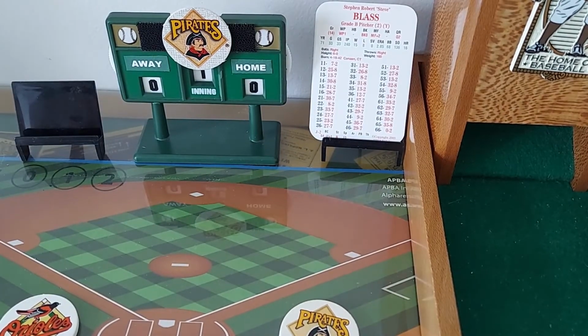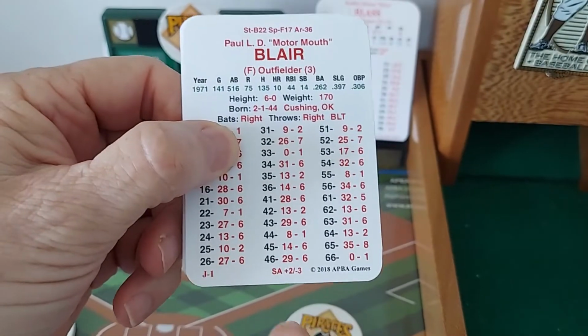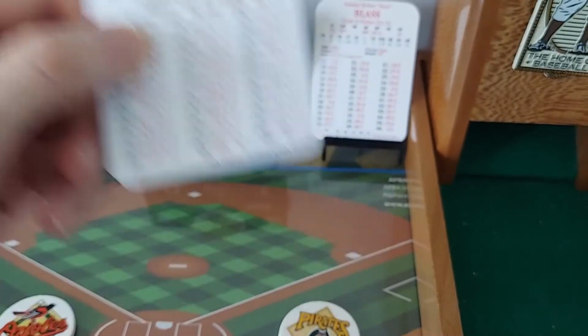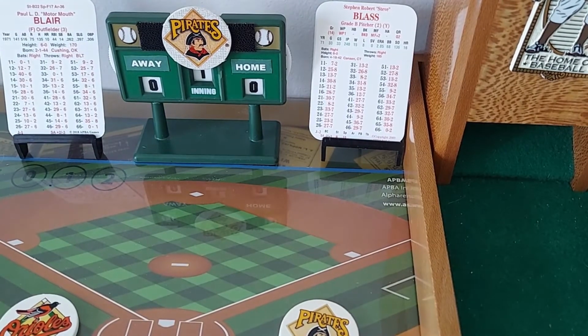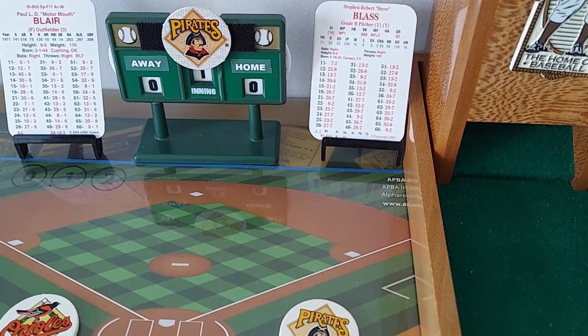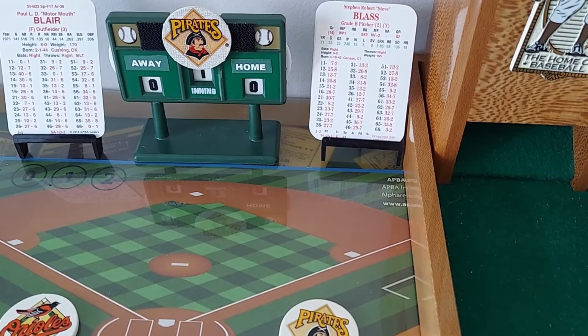We're going to be looking at the bottom of the cards to get the hitter's adjustments. That's the master ratings. Blass is a right-handed pitcher. He is a grade B-Y pitcher. And Paul Blair is a right-handed hitter, so we'll be looking at the right side of the slash, -3. We'll raise Blass's pitching grade to an A while he pitches to Blair. 2-4.